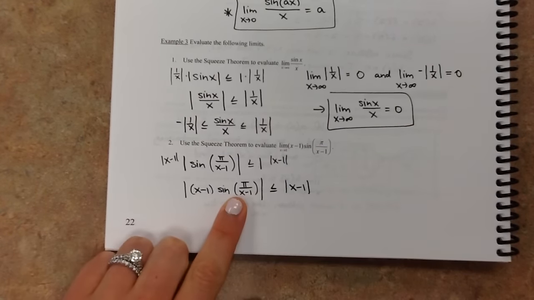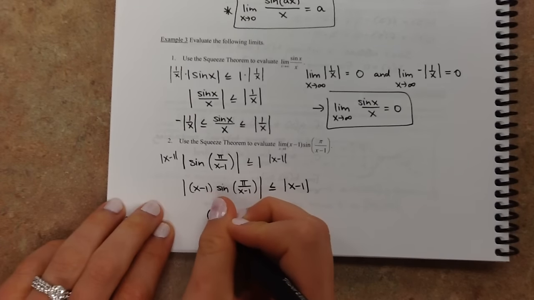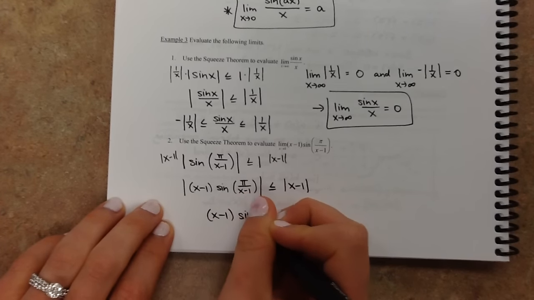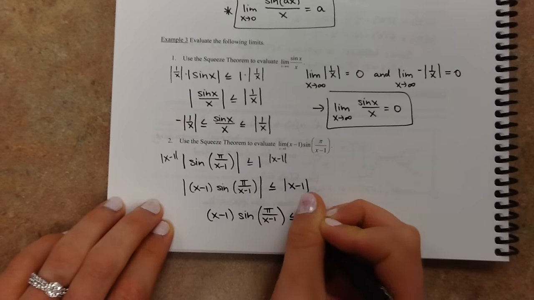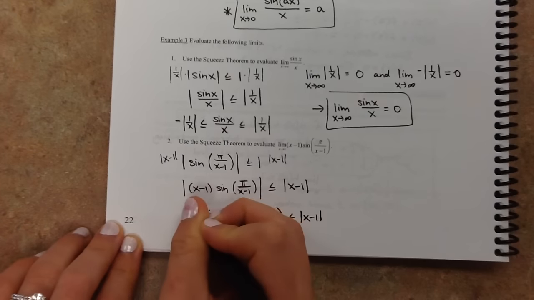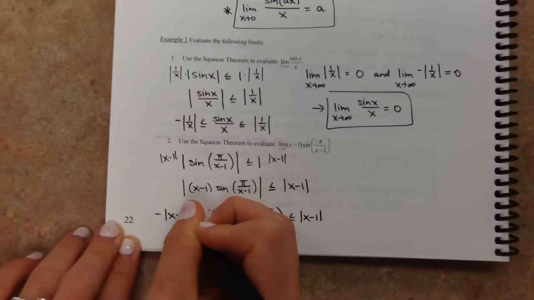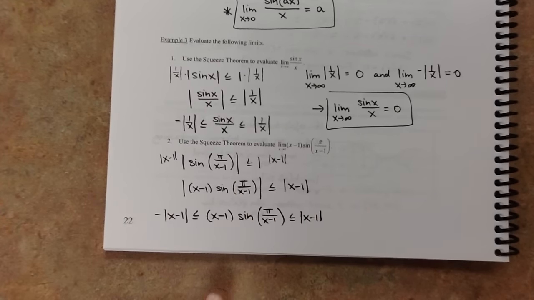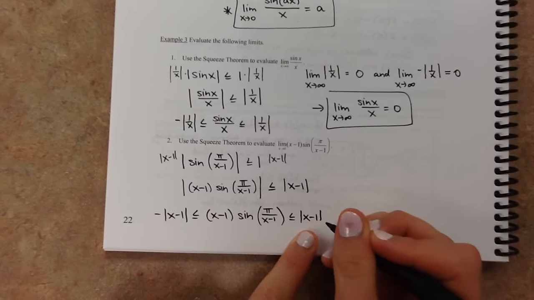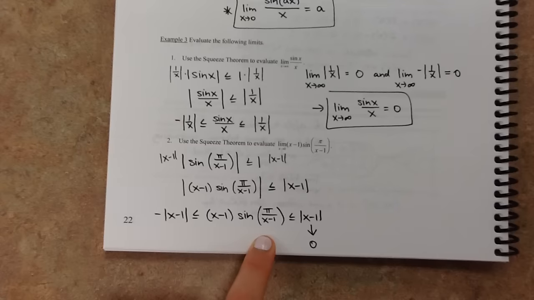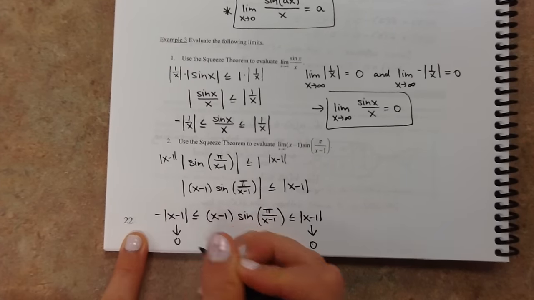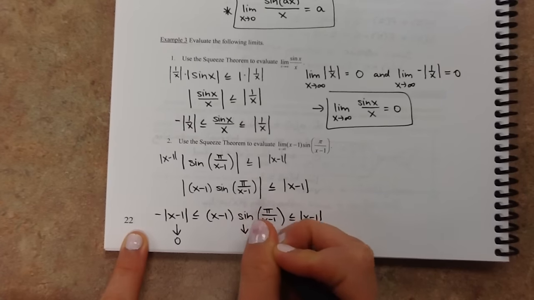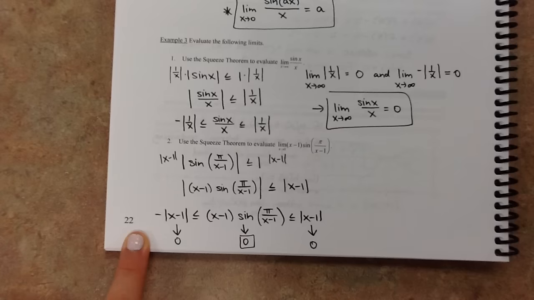Okay, and then to write it as a three-piece inequality, I bring this out of the absolute value. And then sandwich it between the positive version and the negative version of the right-hand side. Okay, so now we're looking for the limit as x approaches 1. As x approaches 1 here, I can just do direct substitution, plug in the 1, and I know that that is approaching 0. Same thing here, I can just directly substitute in the 1, and I know that this will approach 0. So therefore, I know that my function has to be squeezed in the middle, and it will also approach 0.